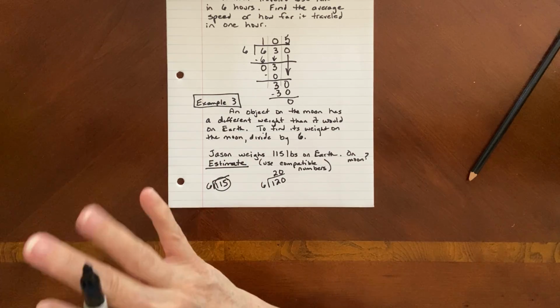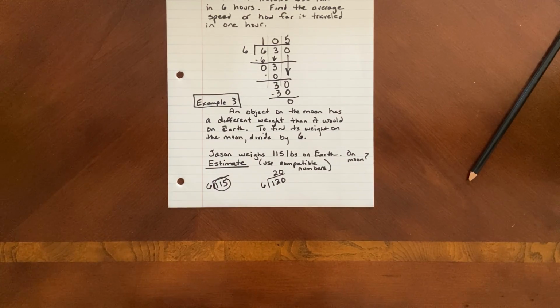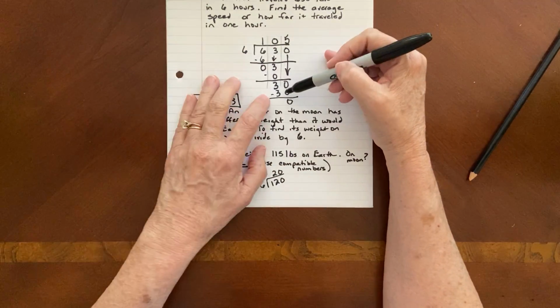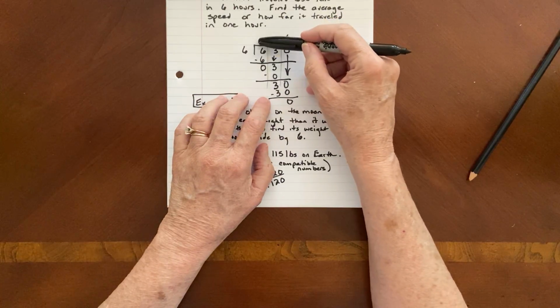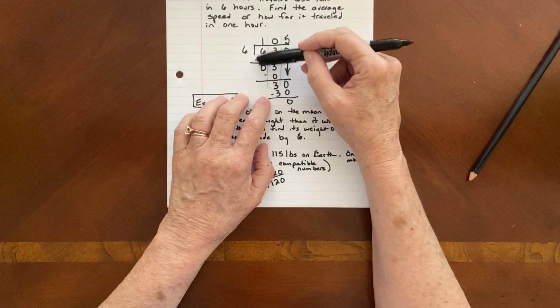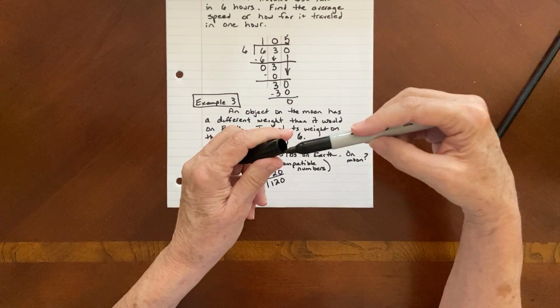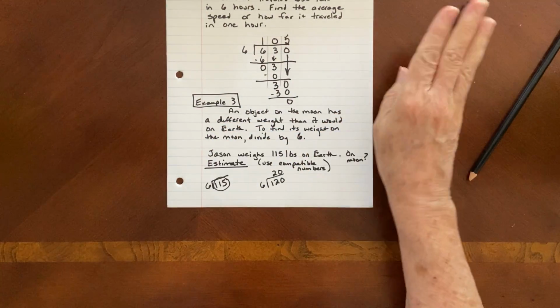Remember, estimating is you're coming close but not quite getting the exact answer. Okay? I think you're good. Remember, make your column markers and make sure you have either an X or a number in each of those columns above your dividend numbers. Okay? Good luck with this.